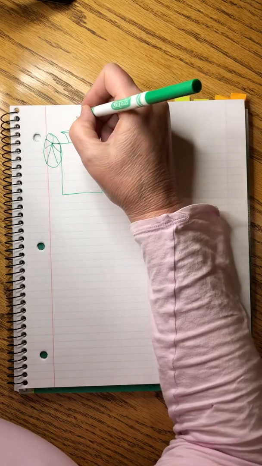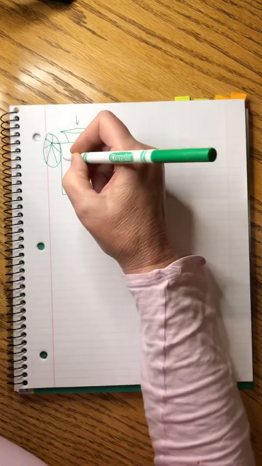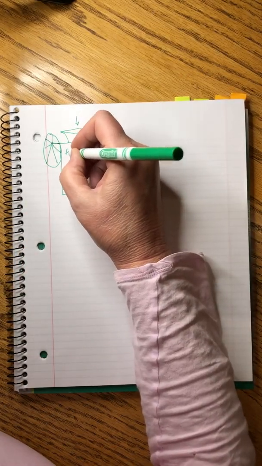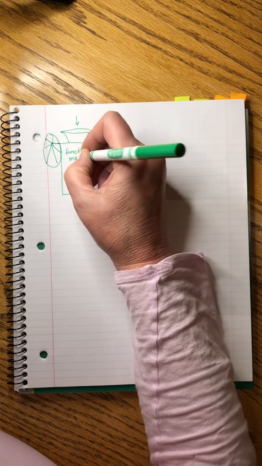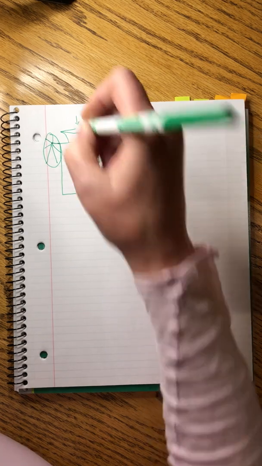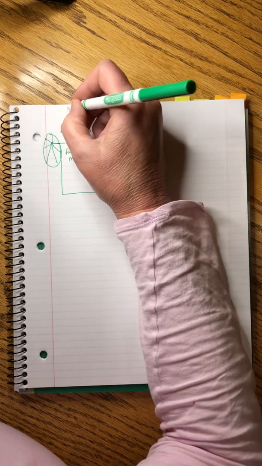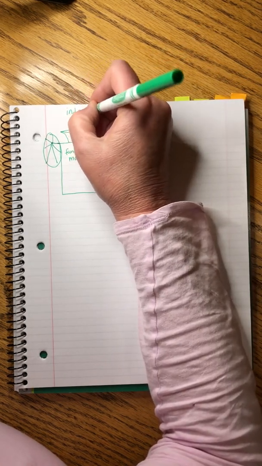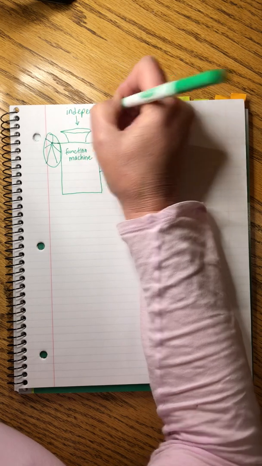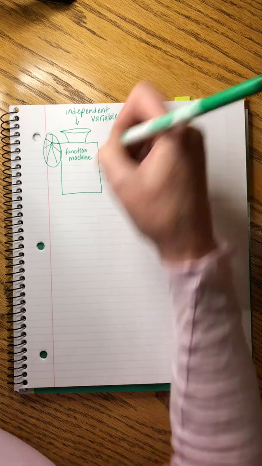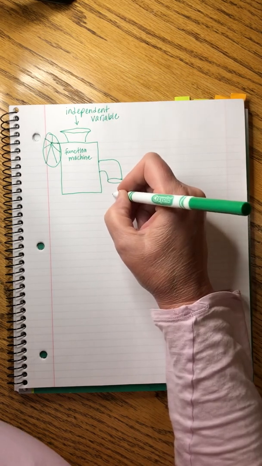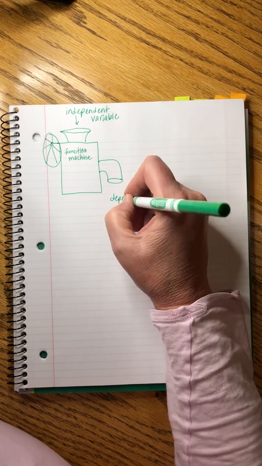The numbers that we pour into, this is our function machine. And it's sort of like a sausage grinder. So what we put into it is called the independent variable. And what comes out of it is called the dependent variable, right?